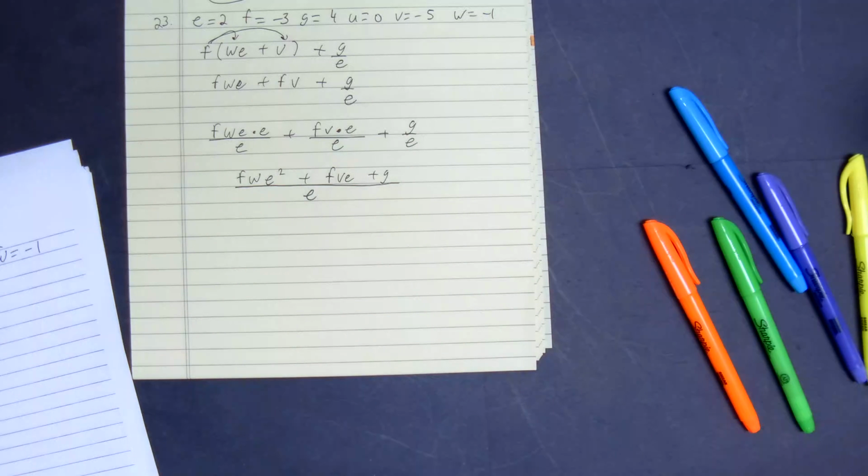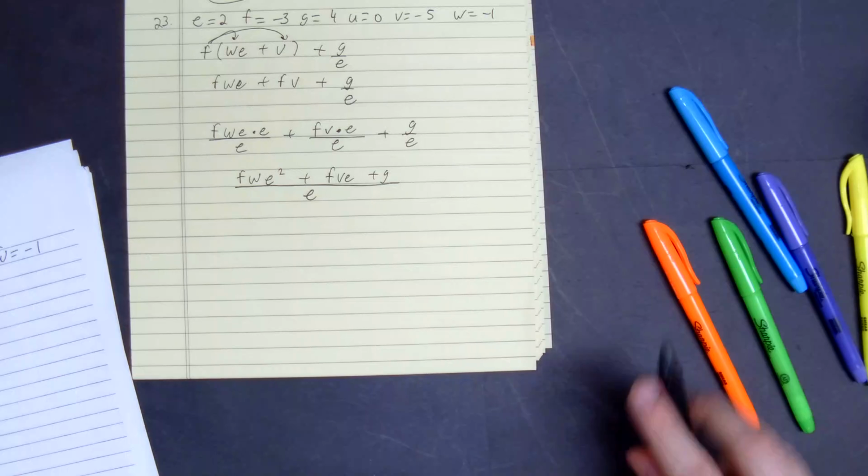So we have a common denominator now. Really can't simplify from here. Been having kind of fun with that. And you didn't have to do it this way, you could have just plugged it in, but this is good practice if you're watching it.